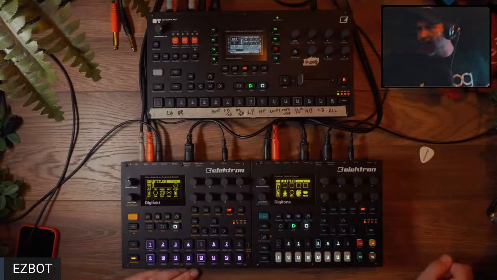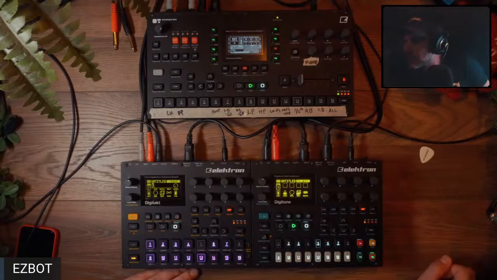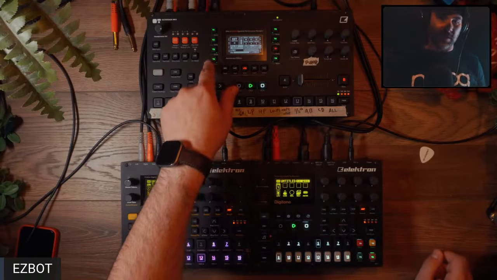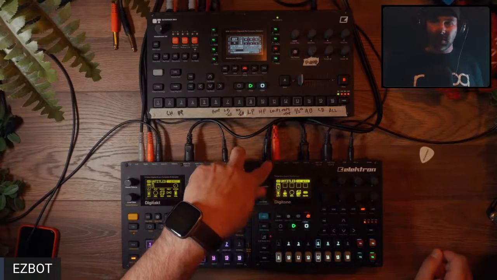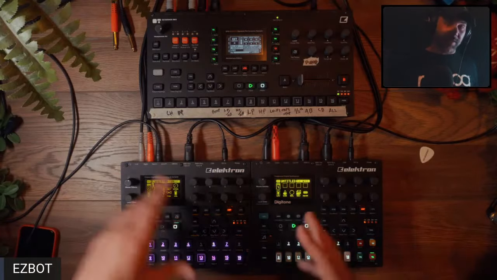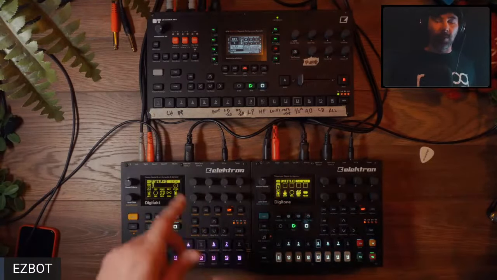Does OT do delay, reverb per note, or trig? Thanks for answering the comb filter question. Does OT do delay? Yes, it does. Those are the Octatrack's effects, which are insert effects. These are send effects on these devices, so the effects are global. You just send them per step or per track.